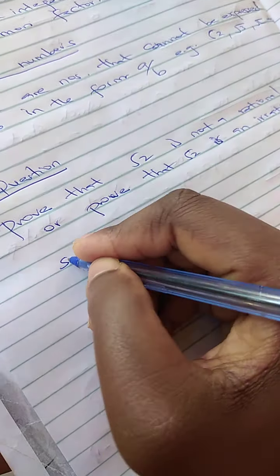So, solution. Now, we are proving that root 2 is not a rational number, or root 2 is an irrational number. Now, we prove this by contradiction. That is, we assume that root 2 is a rational number. Remember, we are proving that root 2 is not a rational number. We prove this by contradiction, meaning we are going to prove by the opposite.